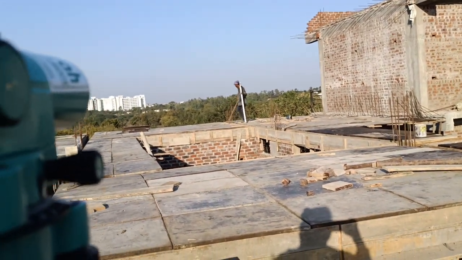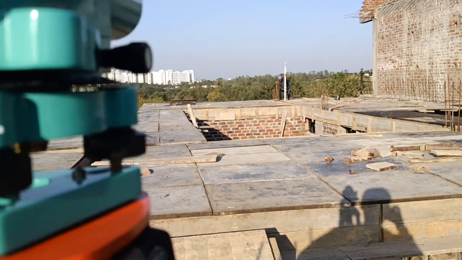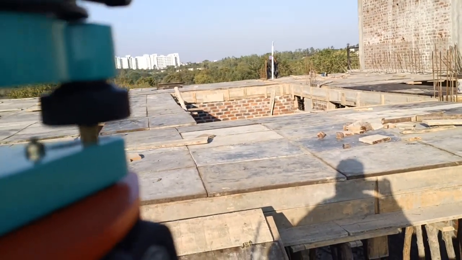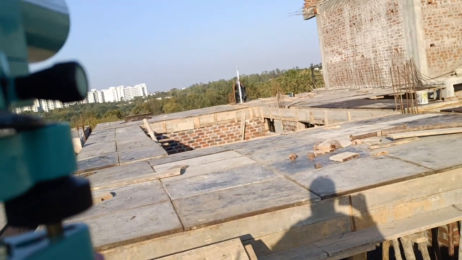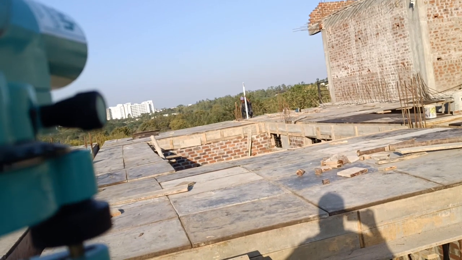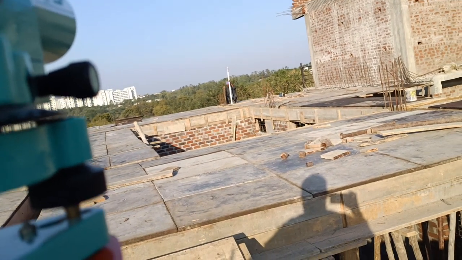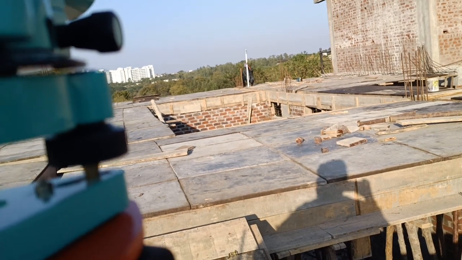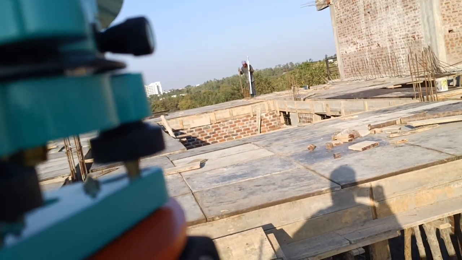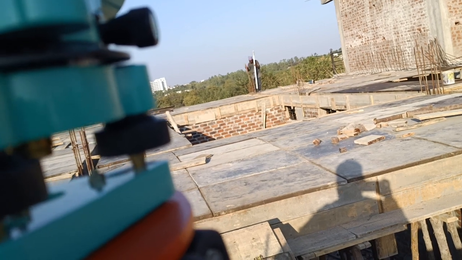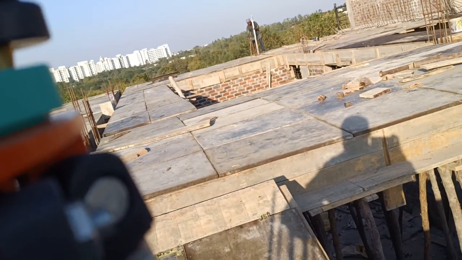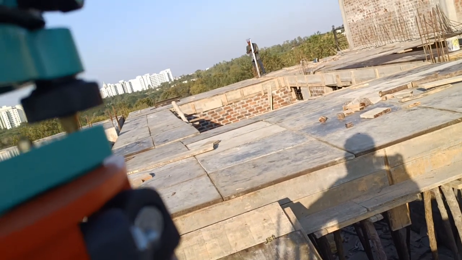Wherever we're going to set the points, at those points we're going to do the leveling. So first, whenever we make use of this dumpy level, the first thing we need to do is set our benchmark. Benchmark means a reference point, with reference to which we proceed with the entire remaining points. So first we need to take one reference point, and whatever value we get at that point, the same value should occupy the entire slab. So that thing we need to do.